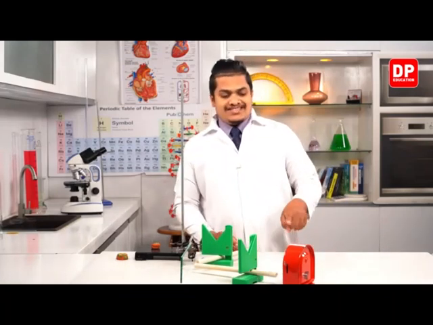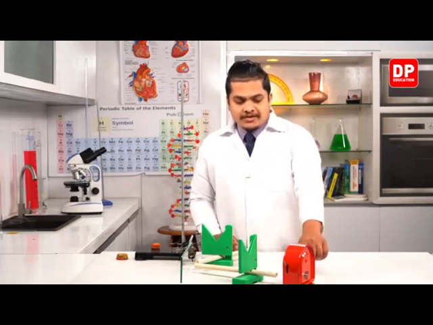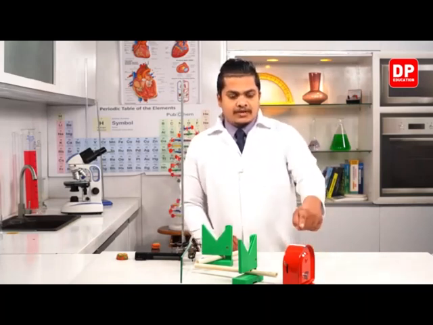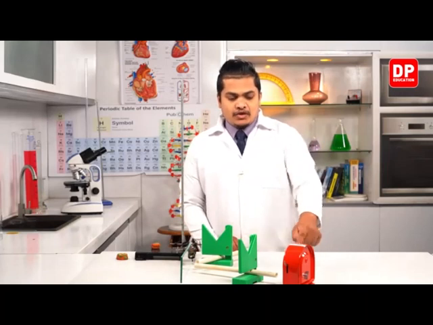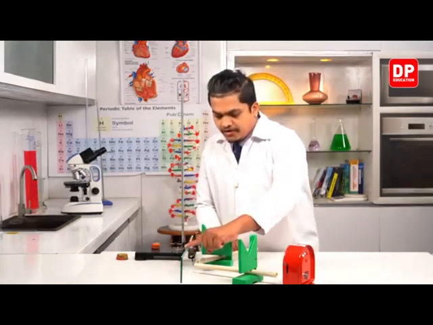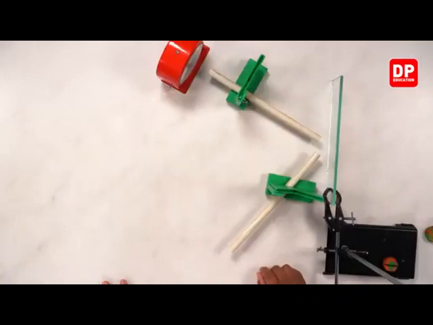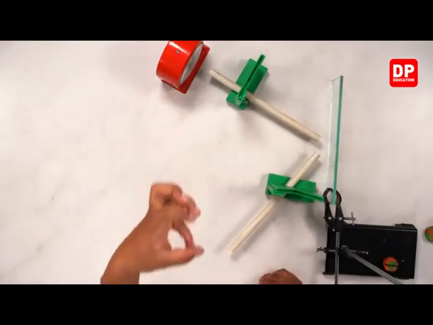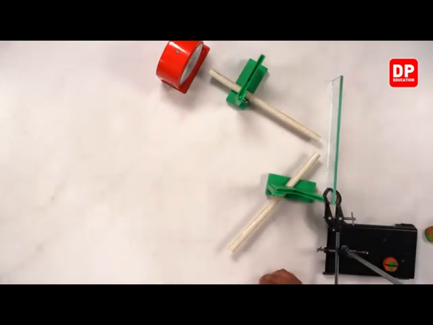As you can see, when I turn the stopwatch on, the sound emitted by the stopwatch will come through the PVC pipe and hit the glass sheet over here, and it will reflect and come towards this pipe, and from this end we will be able to hear the sound of the stopwatch.